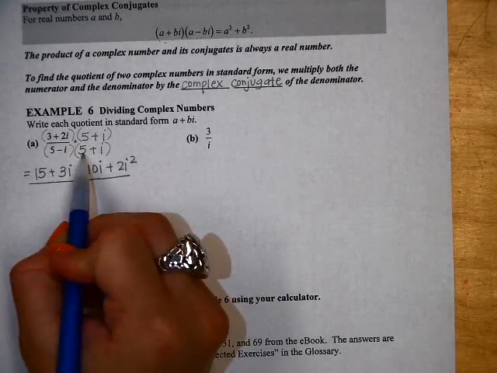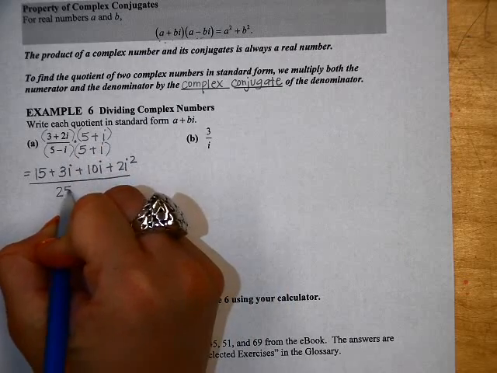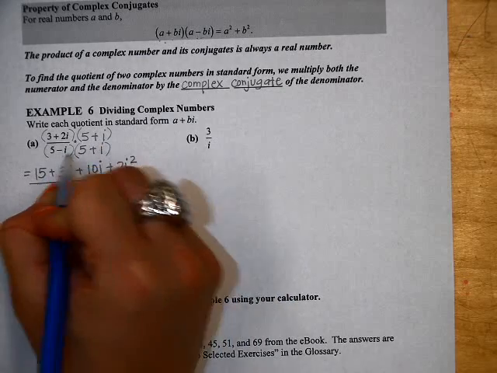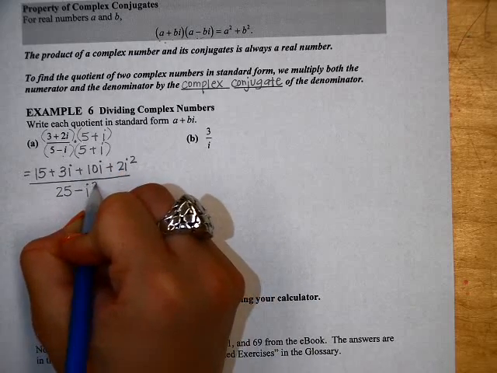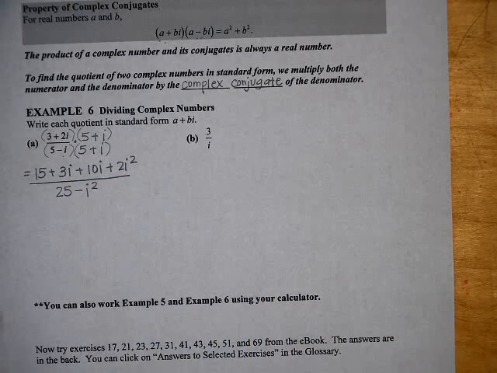So 5 times 5 is 25, and negative i times a positive i is negative i squared. So once you FOIL the top and then use that property of complex conjugates on the bottom, you will simplify just like we've been doing on these other operations of complex numbers.